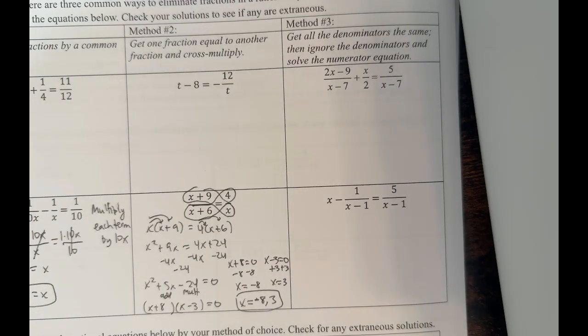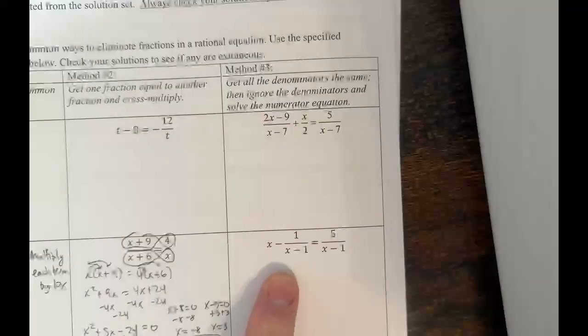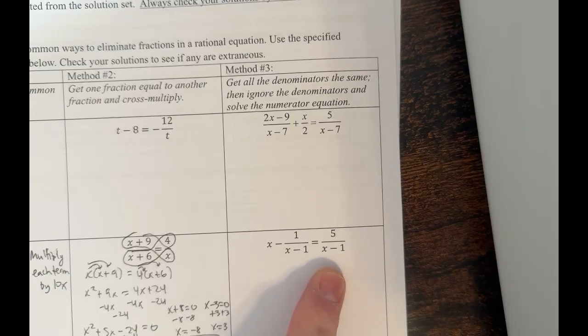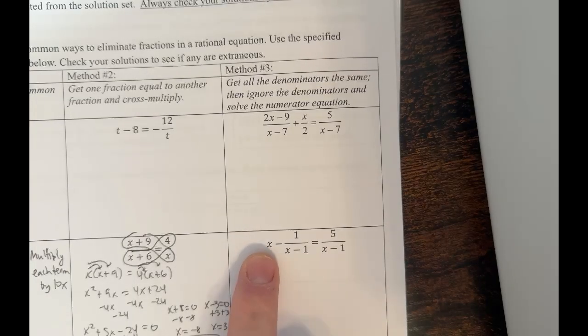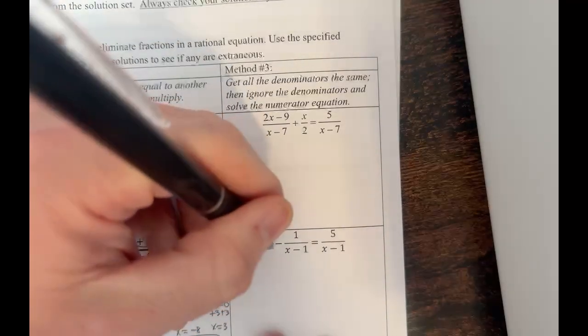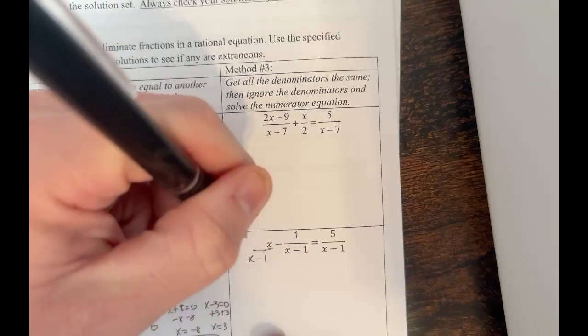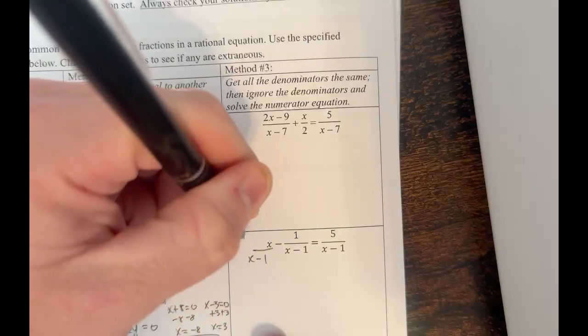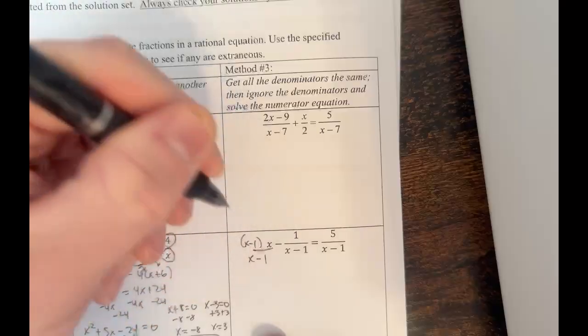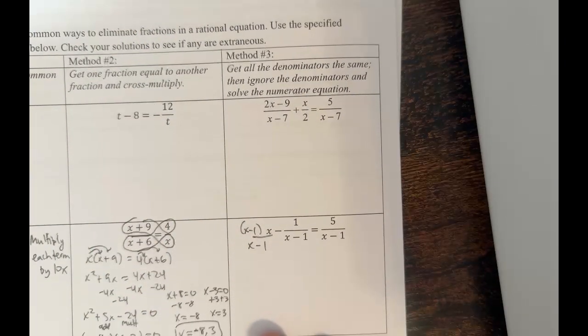All right. Let's go to the last one here. The other way is kind of like the first one, but you're going to make the denominators the same and then ignore them at the end. So this is kind of a goofy one because the denominator here, if they're all going to be the same, this one just needs an x minus 1. I can just give this one an x minus 1 and they all have the same denominator, but whatever you do to the bottom, you have to do to the top. Okay, so it's kind of going back to what we did earlier.